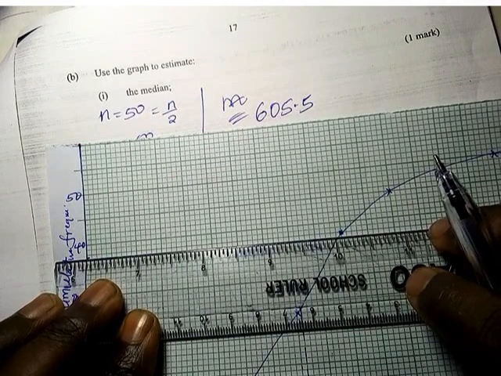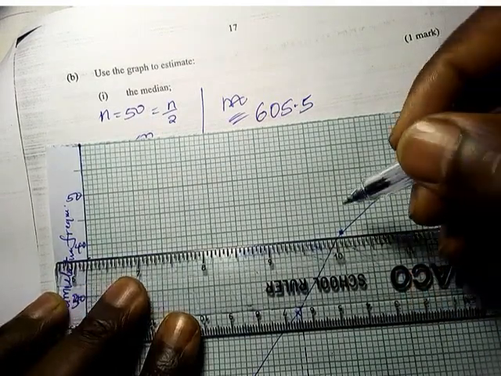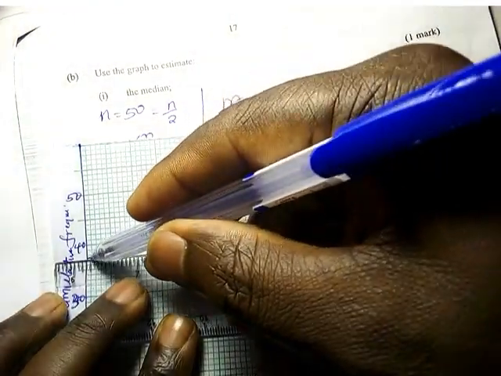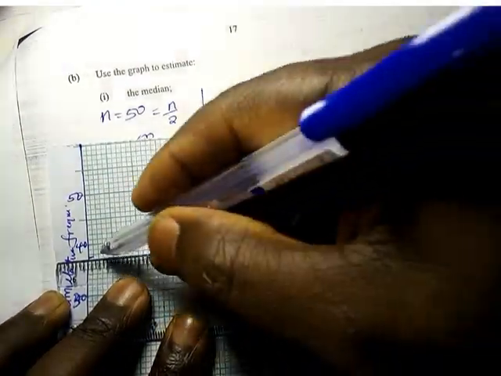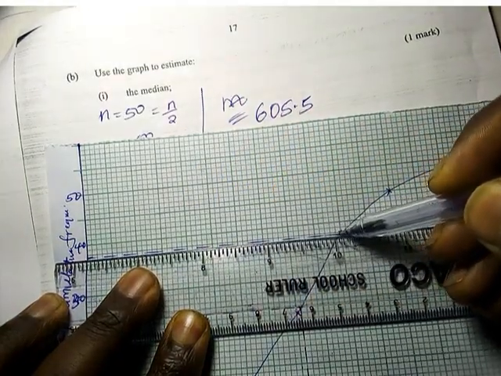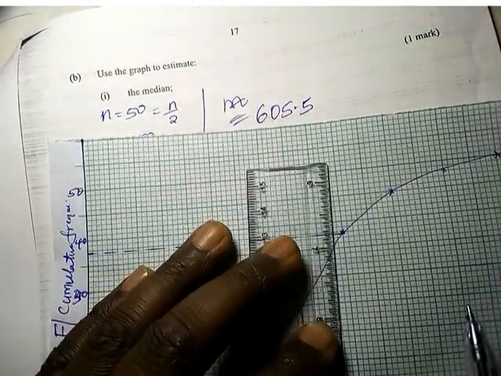Draw a line there to the curve. And then draw downwards.